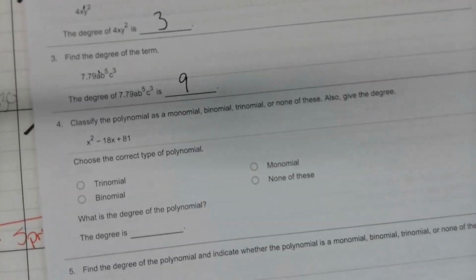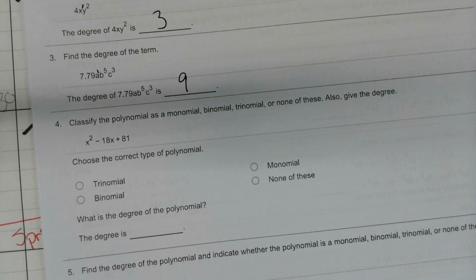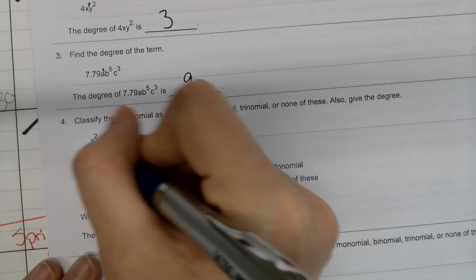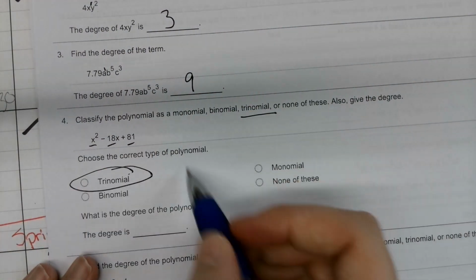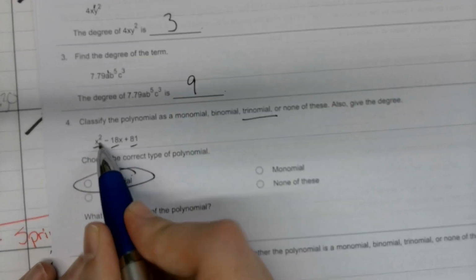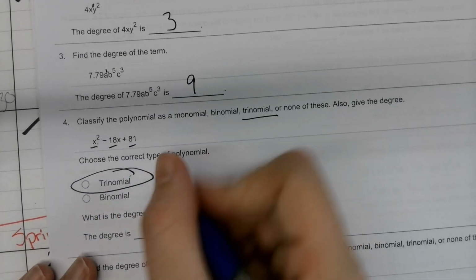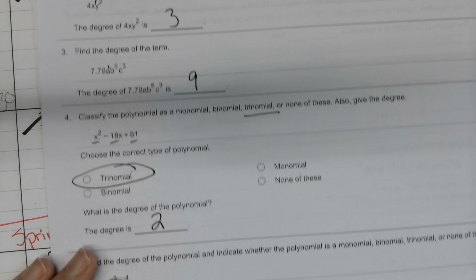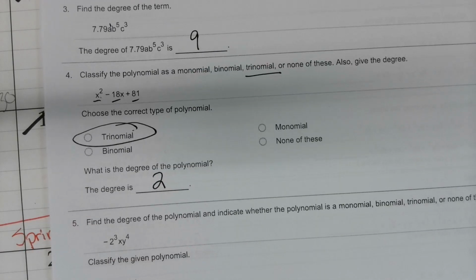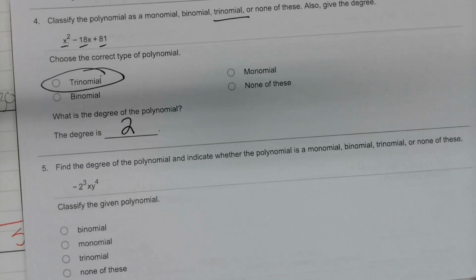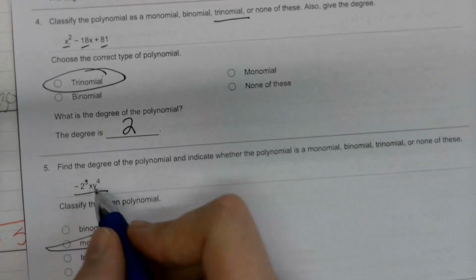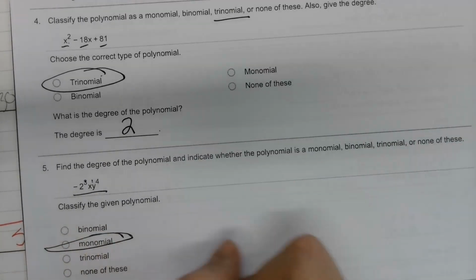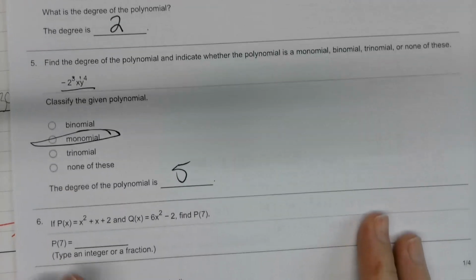Classify the polynomial as monomial, binomial, trinomial, or none of these. So that just, how many terms are there? 1, 2, 3. Trinomial. The degree, we look for the highest power, because we're only looking at one term on them, remember. Mono, because there's 1. And then our degree, we don't care about that, so just 4, 5, because we're only looking for the ones that's with the variables.